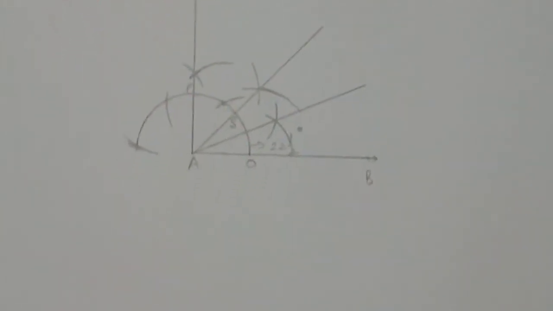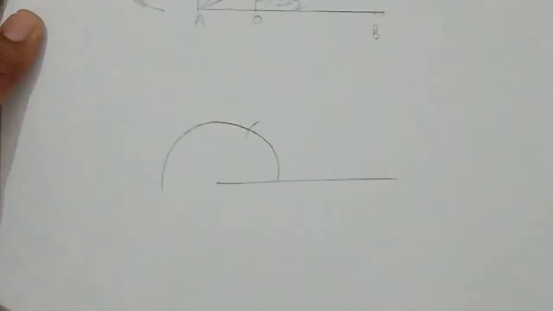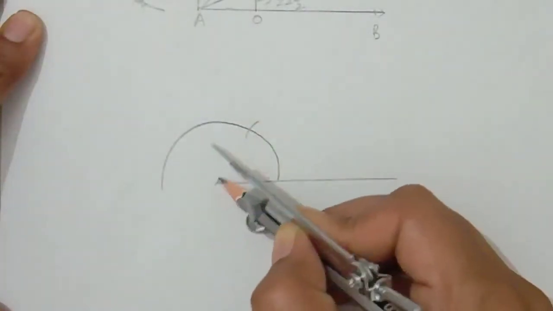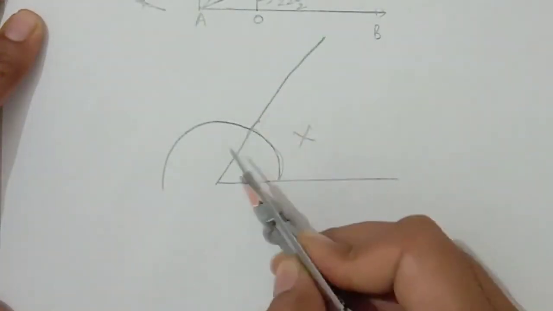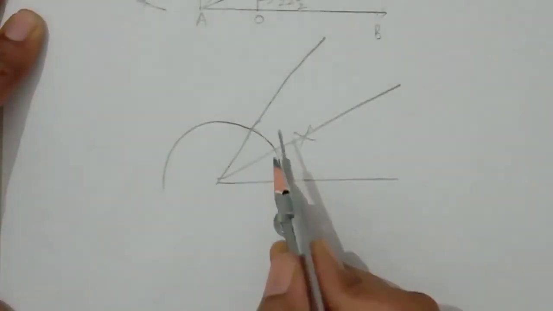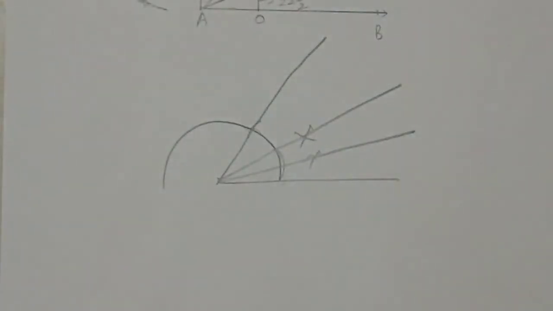How will we draw a 15-degree angle? This is a very easy question. First of all, we take our line segment, then we draw a semicircle. This is the 60-degree arc, and this is our 60-degree angle. Half of 60-degree is a 30-degree angle, and half of 30-degree is a 15-degree angle. So this is your 15-degree angle.